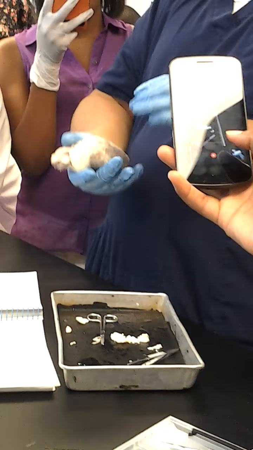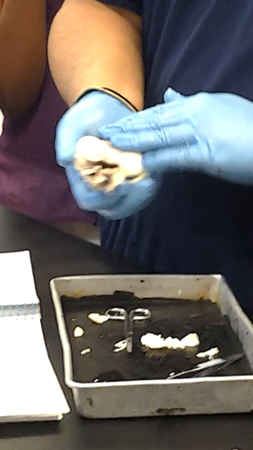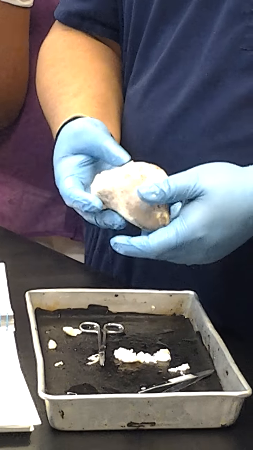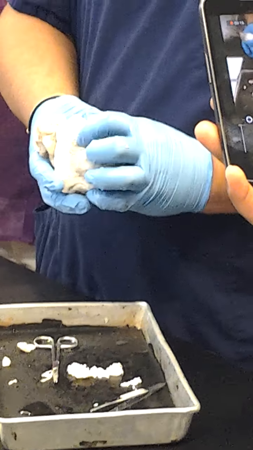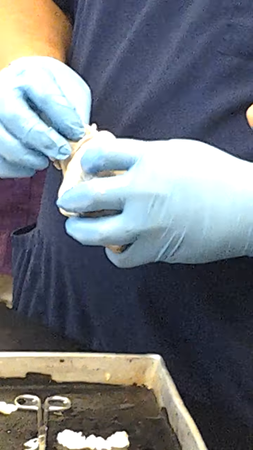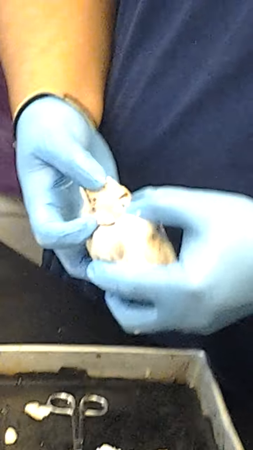Let's start off. Here we go. We have, of course, the back and the front. Okay. We have the auricle right here, and then there's another one right here. So this, of course, is the right auricle, and this, of course, is the left auricle right here.